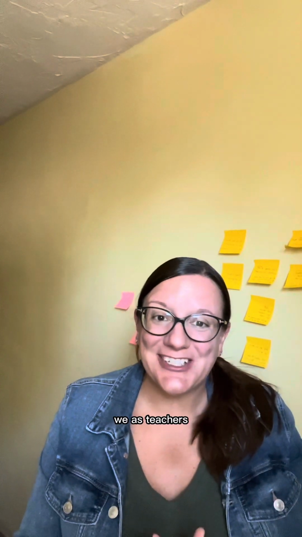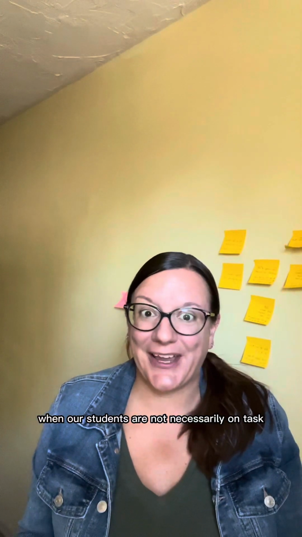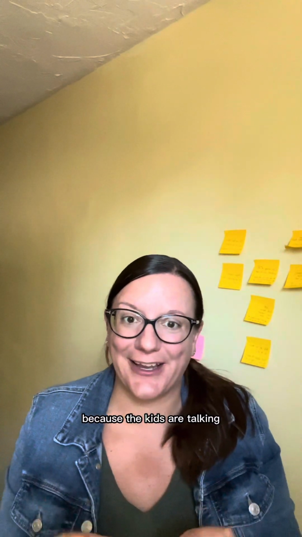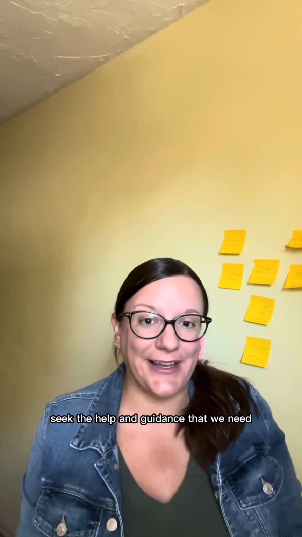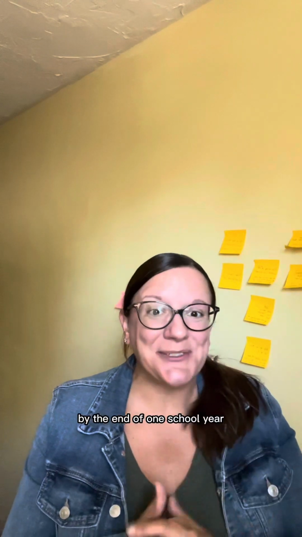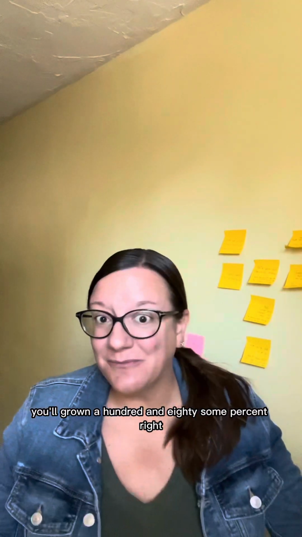For whatever reason, we as teachers try to be perfectionists, and we take to heart when our students are not necessarily on task, listening, following directions, and we have to let that go. The only thing we can control are our actions, right? We can't let that ruin our day or beat ourselves up thinking that we're not cut out for this because the kids are talking. What we can do is watch videos like this, seek the help and guidance that we need, and learn and grow. You grow 1% every day in some form of your career. My goodness, by the end of one school year, you'll have grown 180-some percent, right?